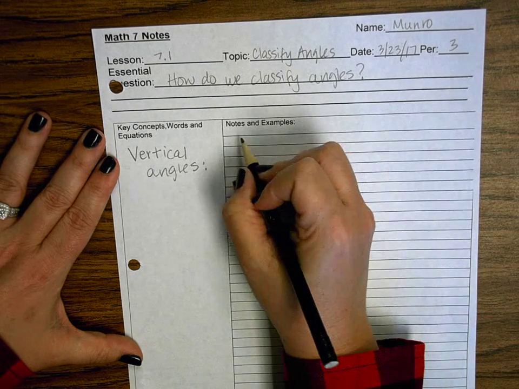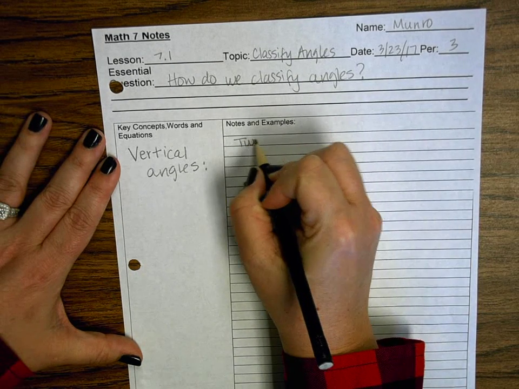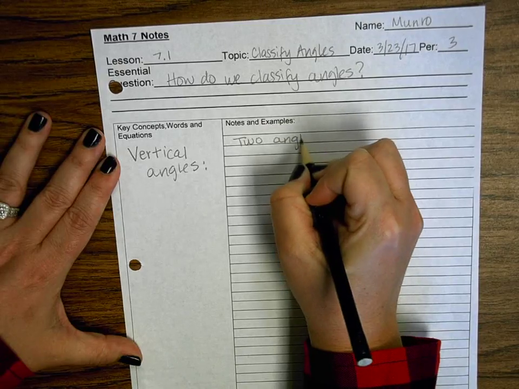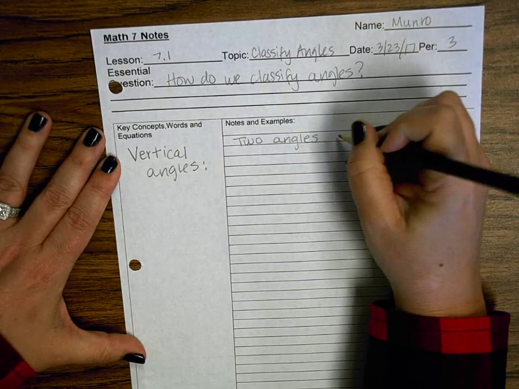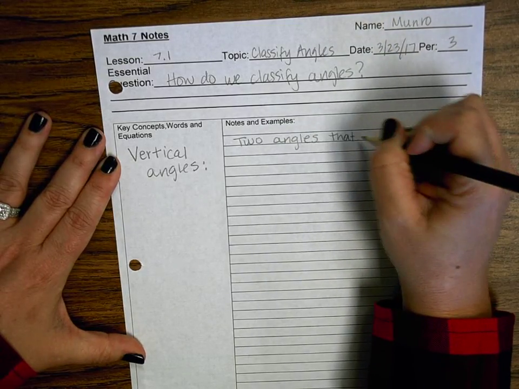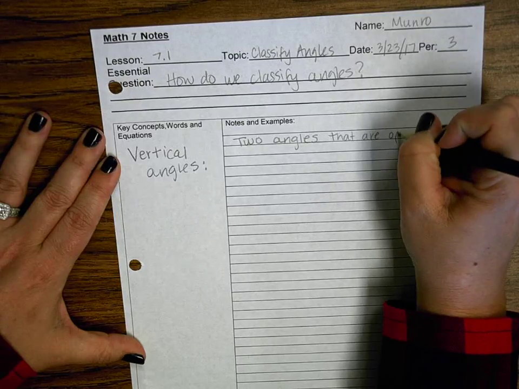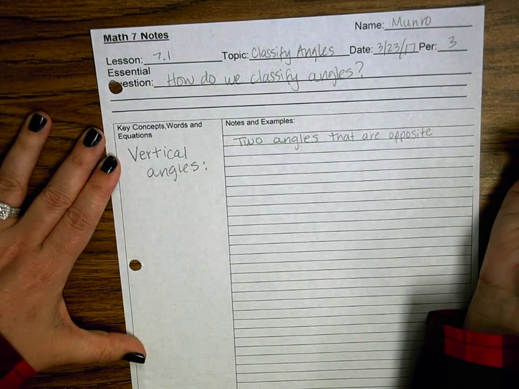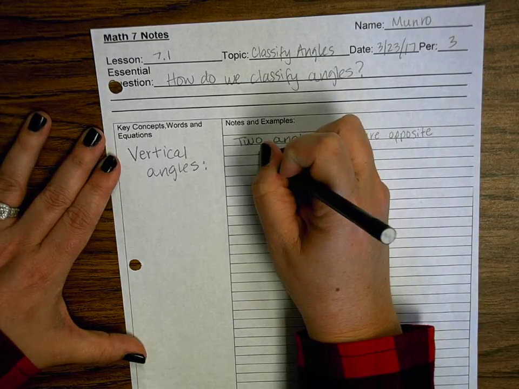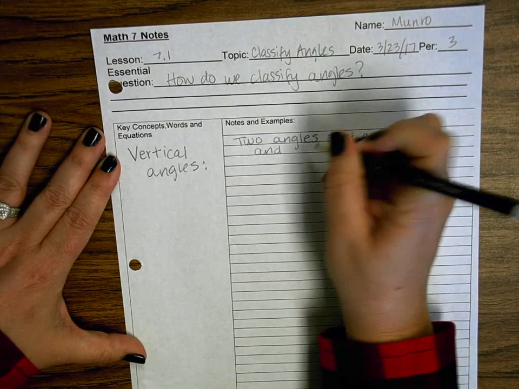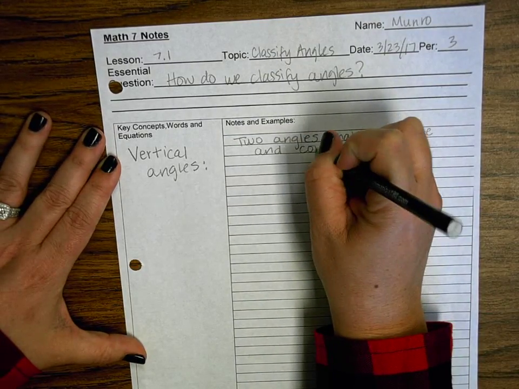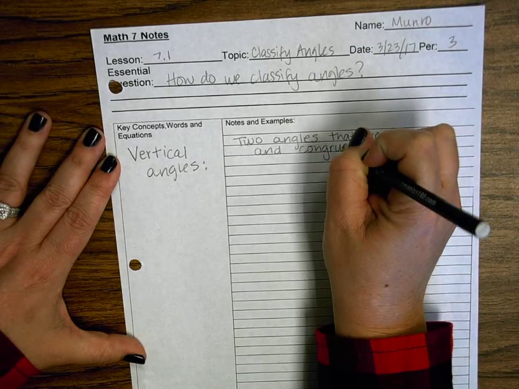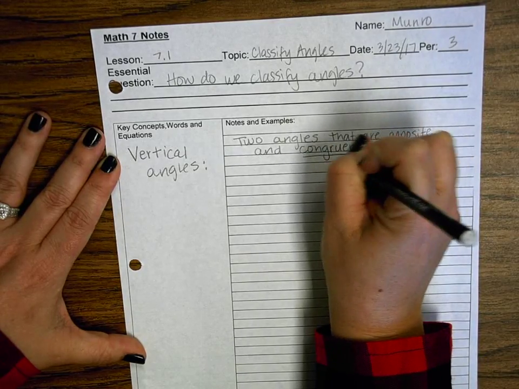Vertical angles are two angles that are opposite. Here's another vocab word, congruent. Underline that word, congruent.